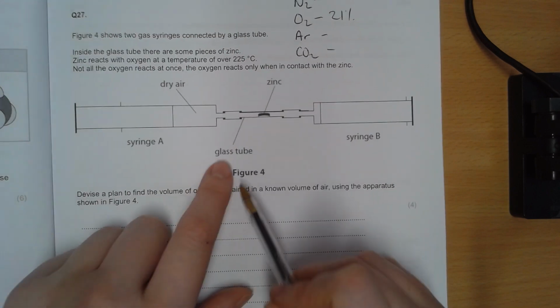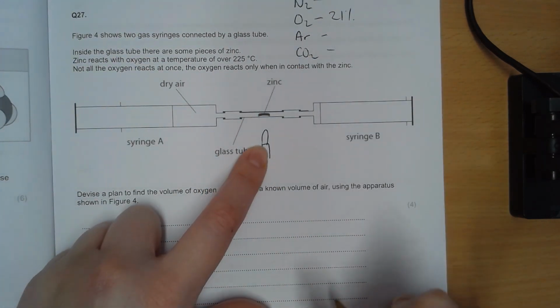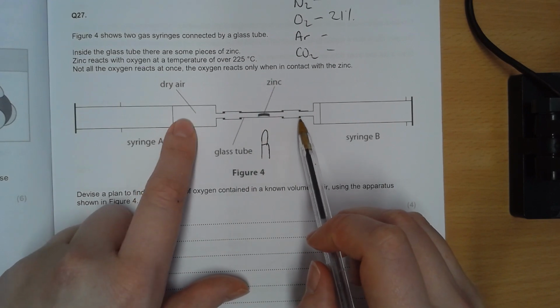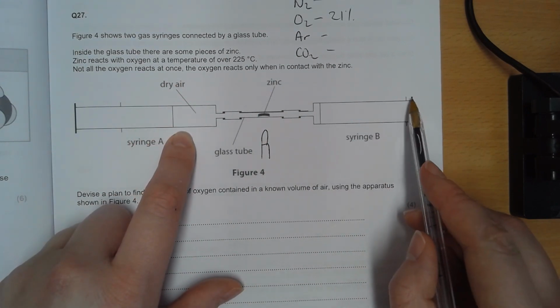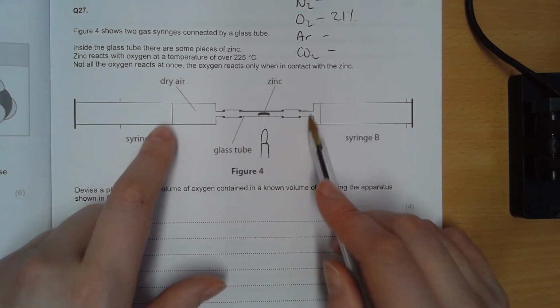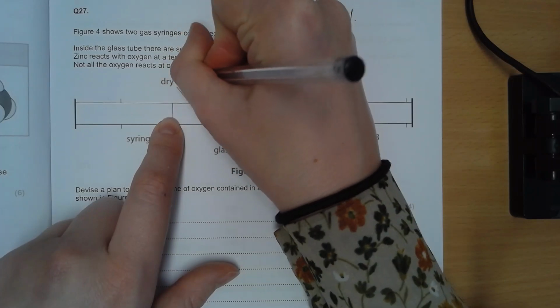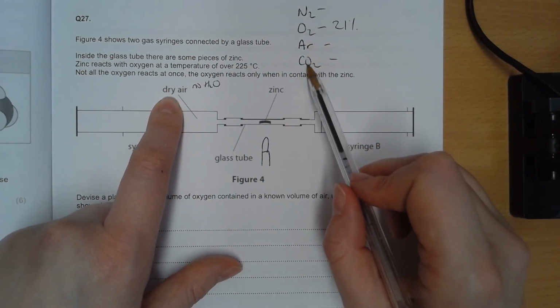So what they do here is they've got a piece of zinc, and they would take the zinc and they would heat it, and on the left hand side you've got some dry air in a syringe, and on the right hand side you can see the syringe is completely pushed in. There's no air in syringe B at the moment. Dry air just means there's no water in there, no water vapor, but you've got nitrogen, oxygen, argon, CO2.